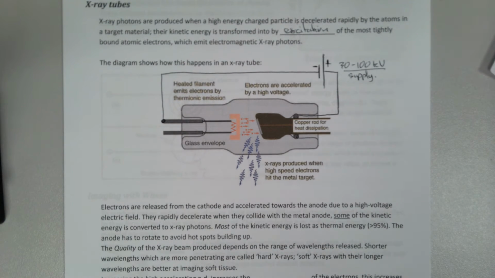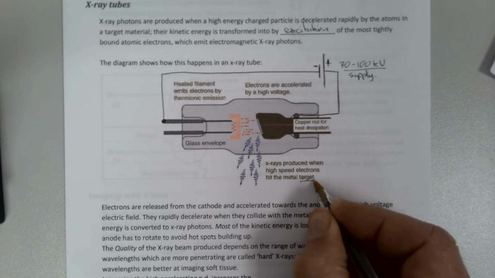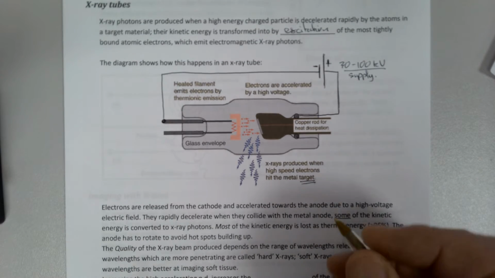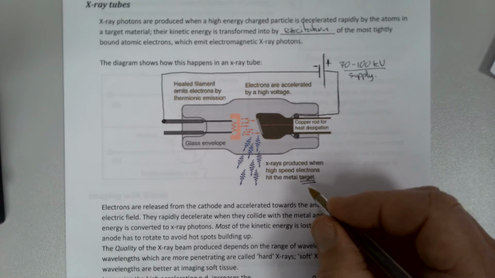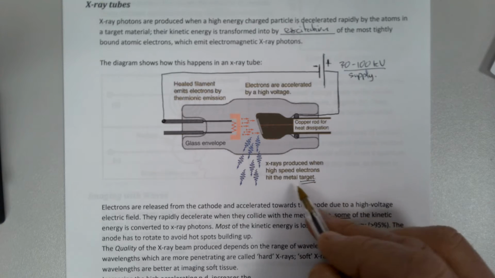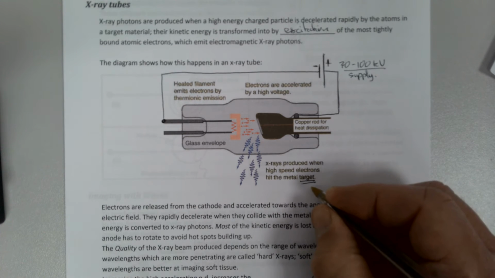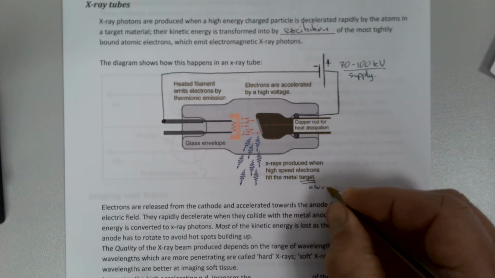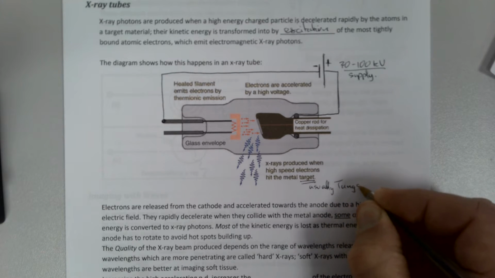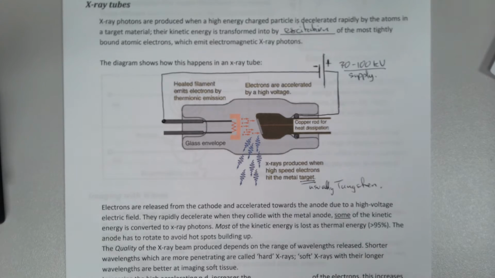The bottom line is we need to think about some little details, because that will link into a few graphs and things we've got. So we're going to talk about the target, key word to use. So our X-rays are produced when high-speed electrons hit the target, and the target is usually tungsten. Okay, so very tough material.